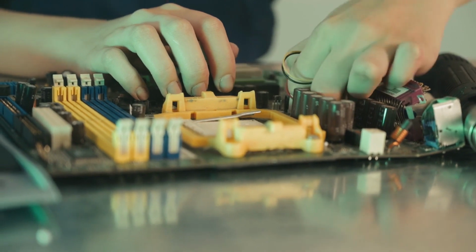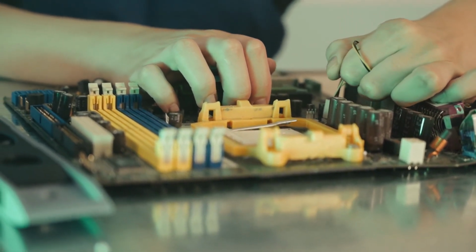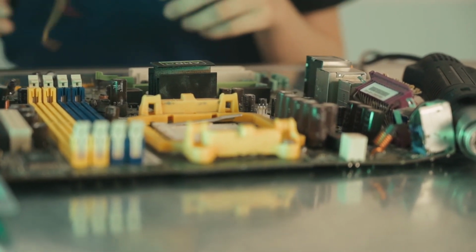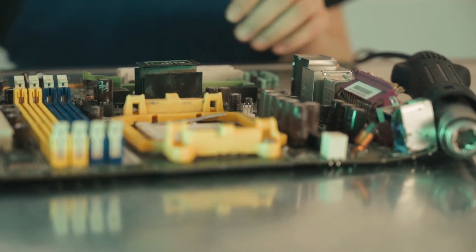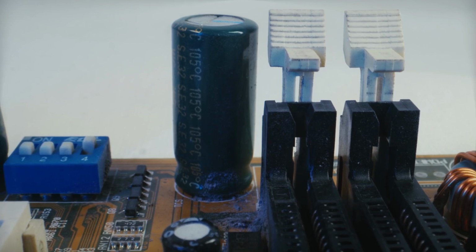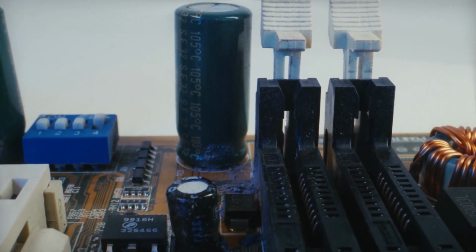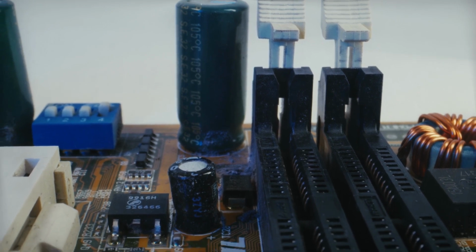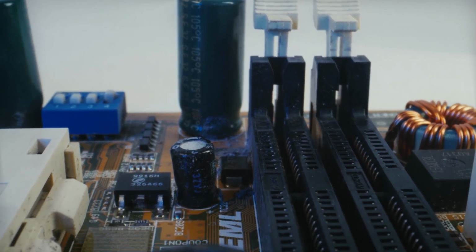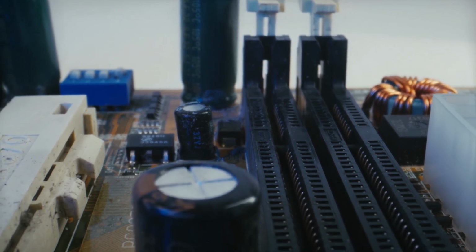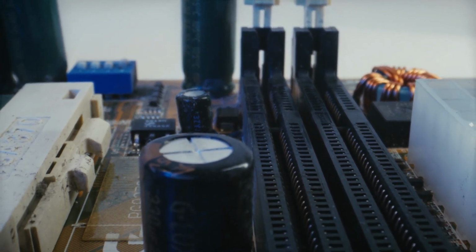Capacitors are passive electronic components that store and release electrical energy in the form of an electric field. They are widely used in electronic circuits for various purposes. Here are some key points about capacitors. Function. Capacitors store electrical energy in an electric field when a voltage is applied across their terminals. They release stored energy when needed, providing a temporary power source for electronic devices.